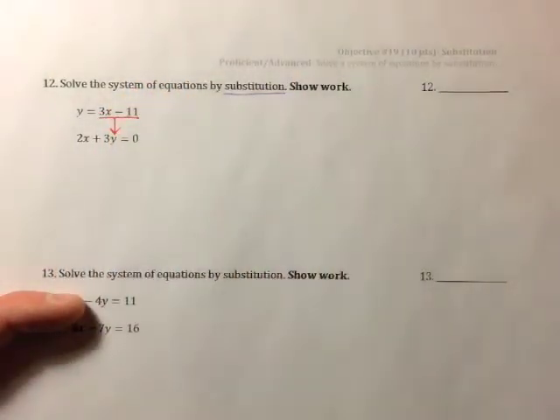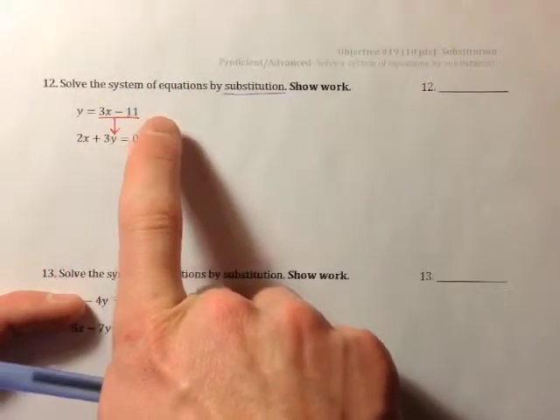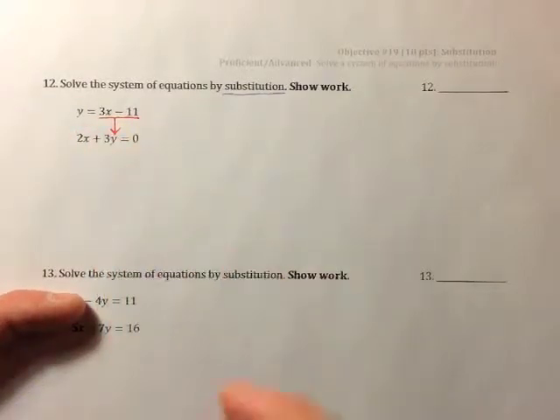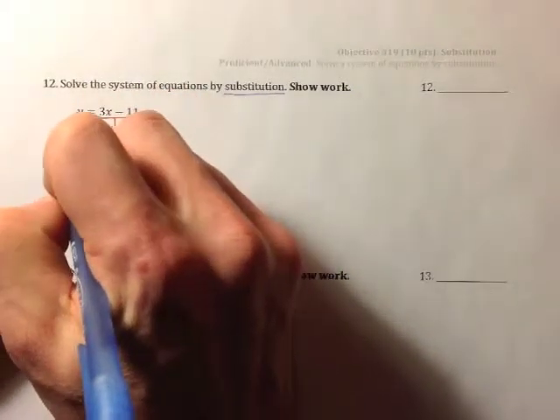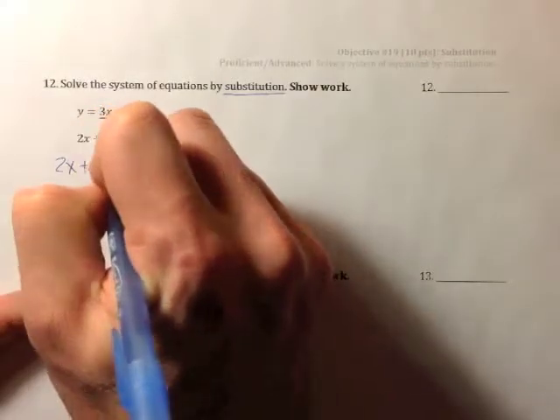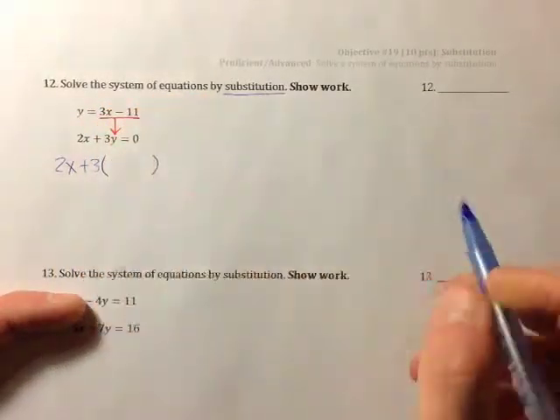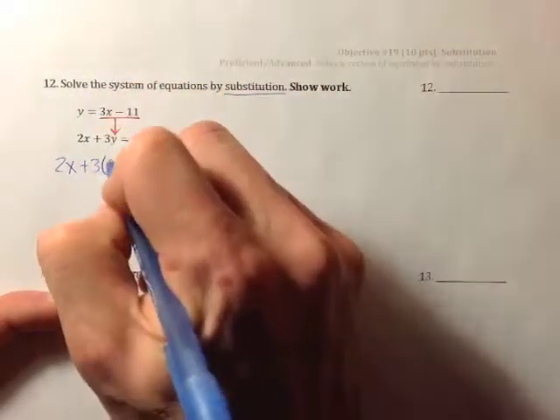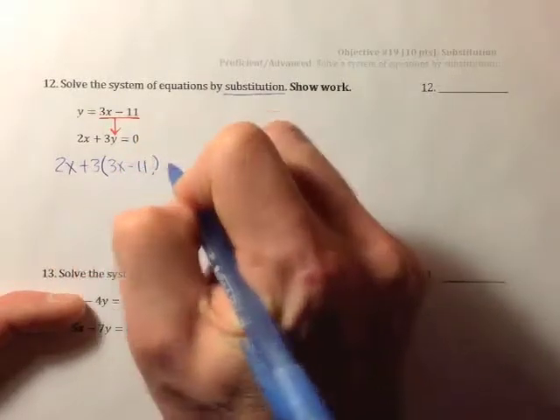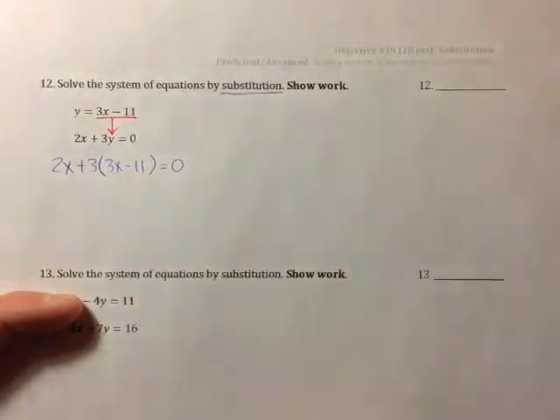We are substituting 3x minus 11 for y. So let's write out what that looks like: 2x plus 3 times, in parentheses, 3x minus 11. There we go. We have substituted.